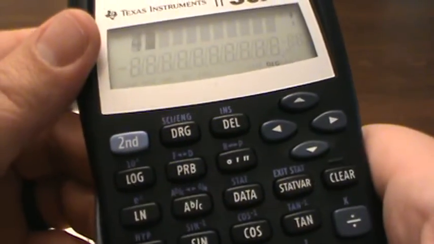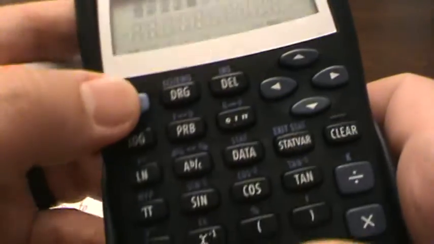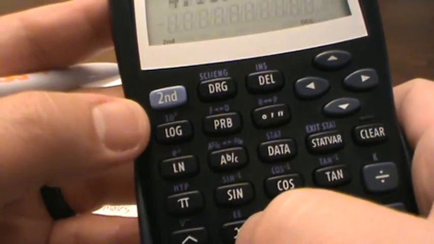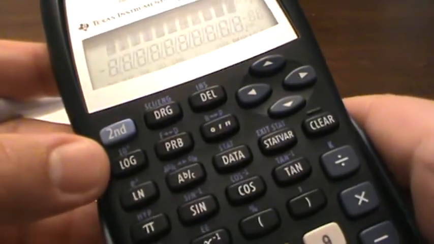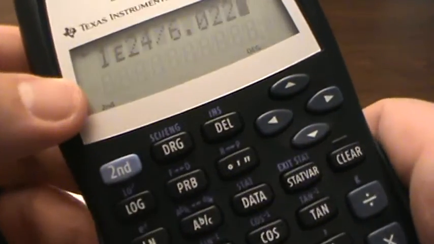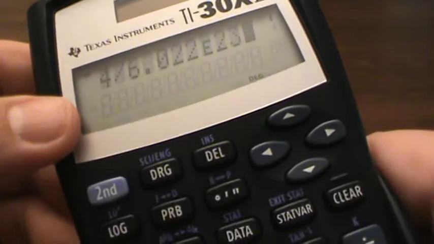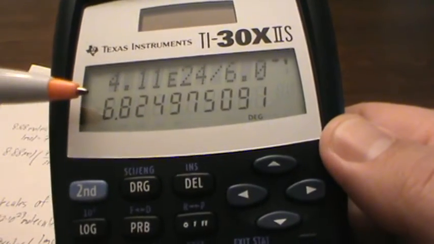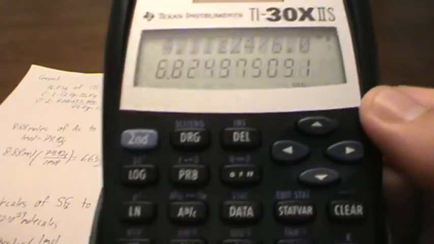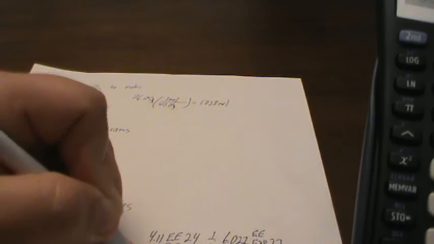Alright, so 4.11 second function EE 24, divide by 6.022 second function EE 23, and we're coming up with 6.824975091. So we should only have three significant figures, so I'm going to go with 6.82 moles for an answer.